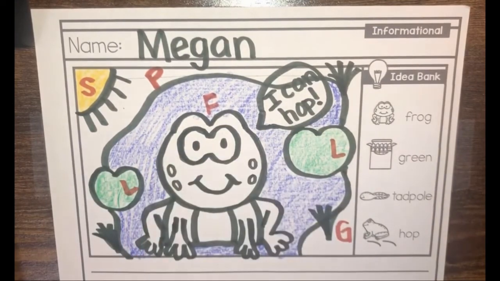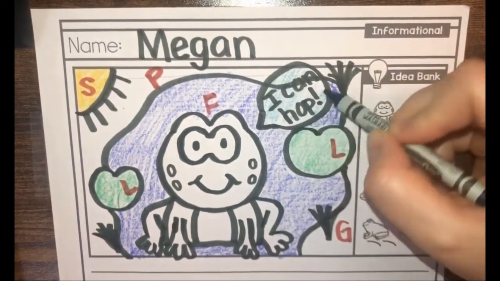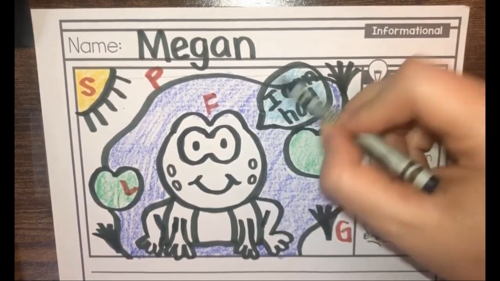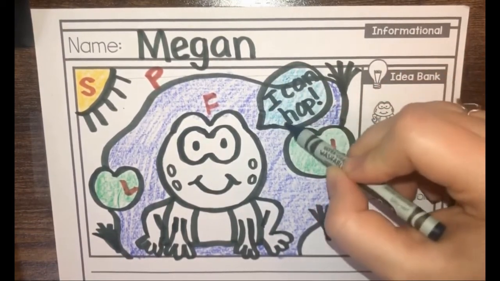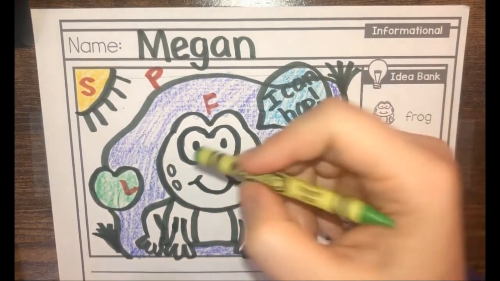All right, lily pads. And I want to make my speech bubble this color so my words stick out. Now that would have been a good color for my water, huh? This is a good one. All right. And last but not least, my froggy, La Rana.